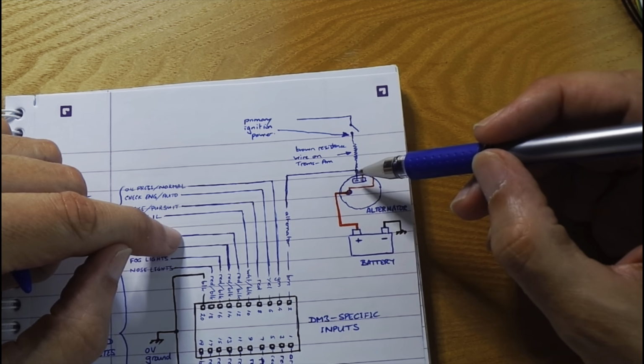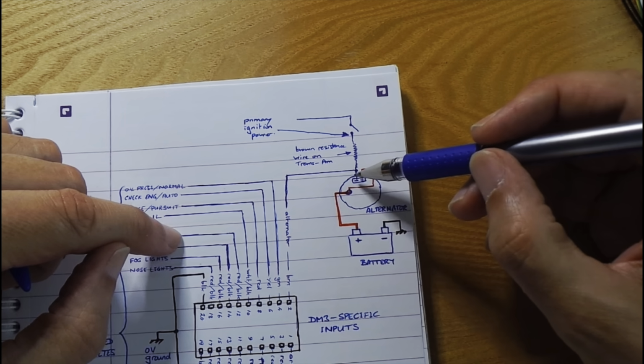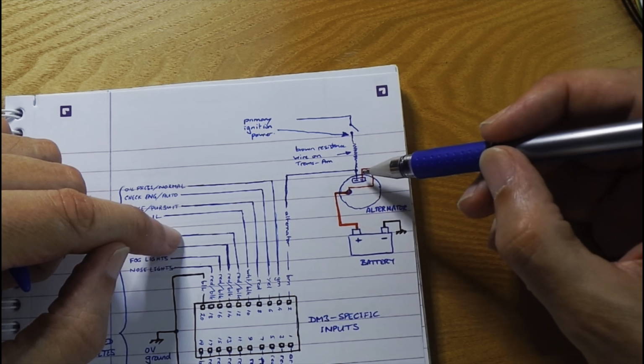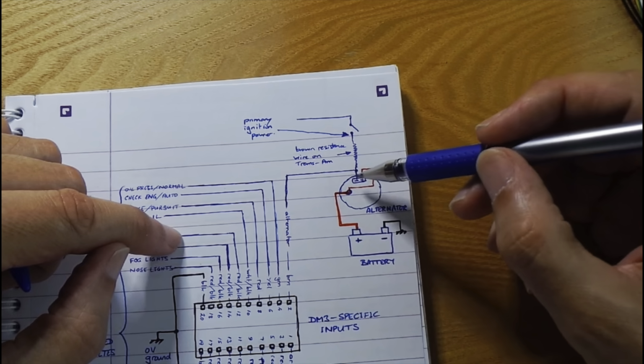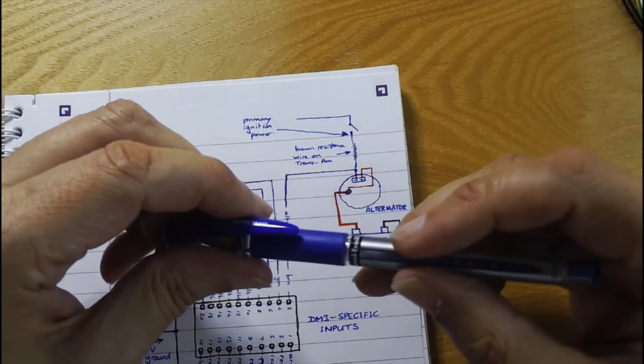So if that light comes on, it'll come on when you first turn the ignition on before the engine's running, but when the engine starts running, the alternator will start producing power. The voltage there will get to the same voltage as the battery voltage, and the light will go out because there's no difference in voltage between there and the ignition switch power supply.